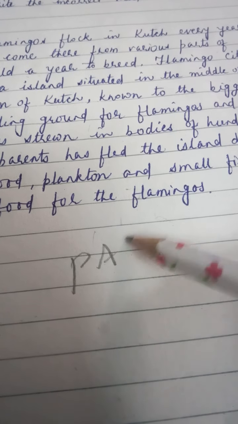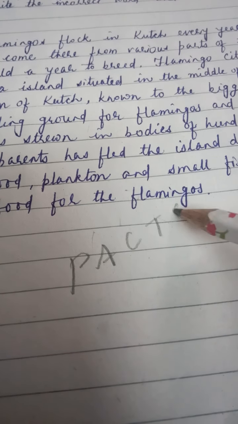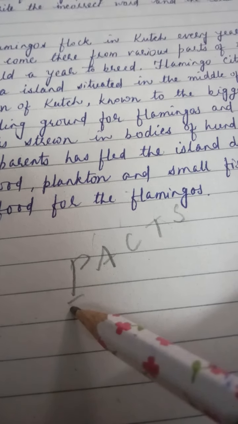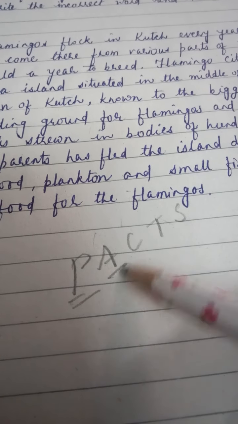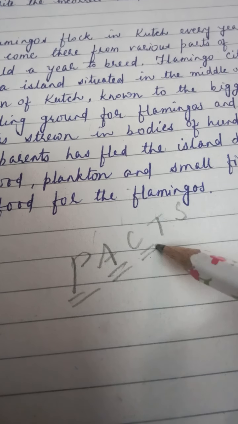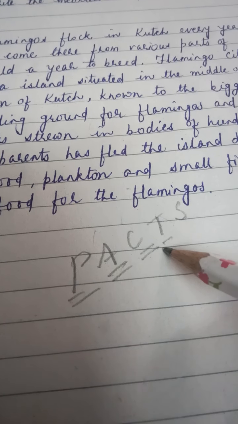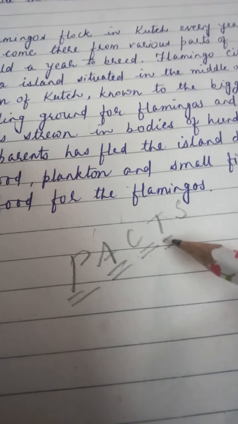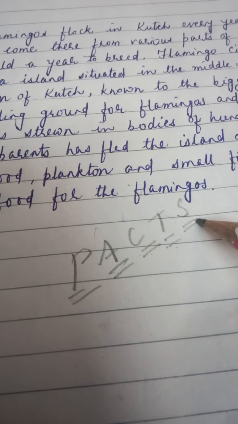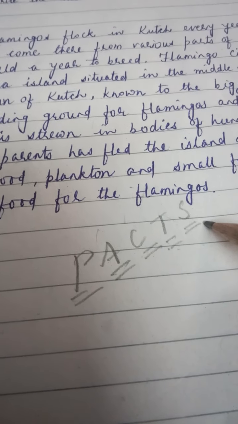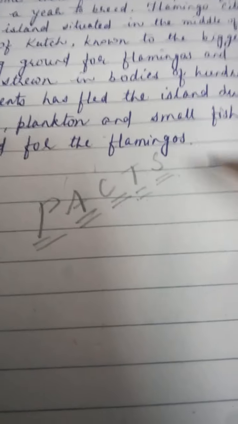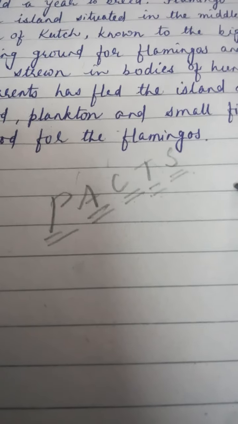It is PACTS. PACTS form. P refers to preposition, A refers to article, C refers to conjunction, T refers to tense, or we can say verb forms, S refers to spelling errors or singular-plural errors. So this way, use the PACTS form to identify errors.